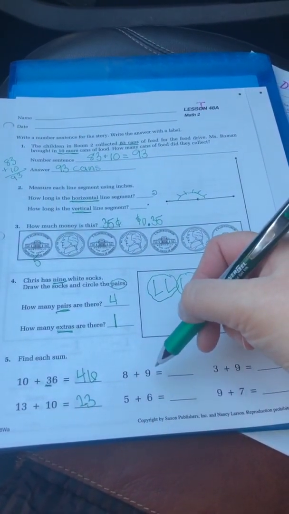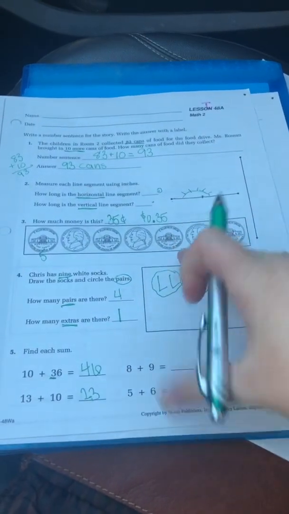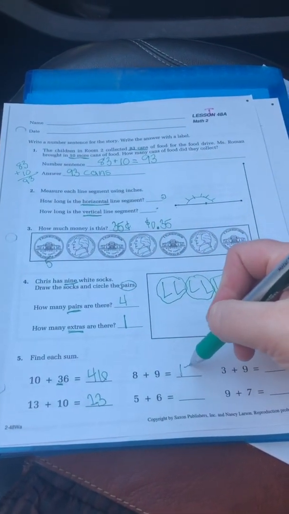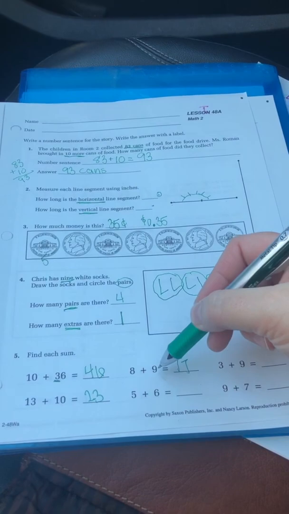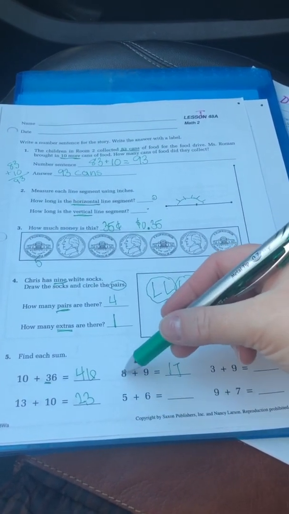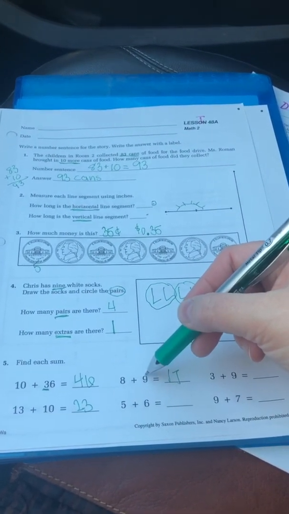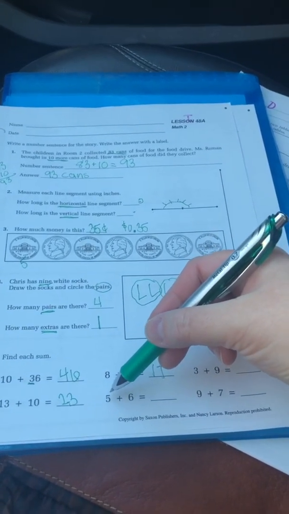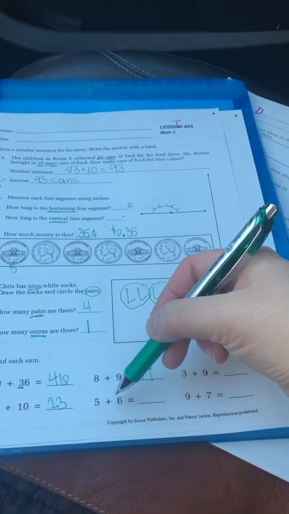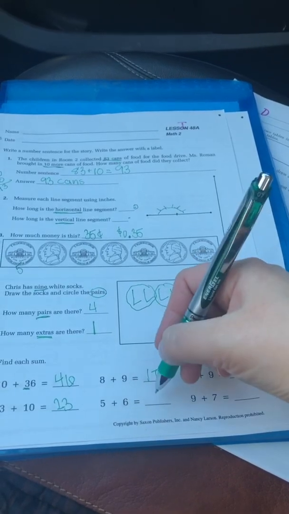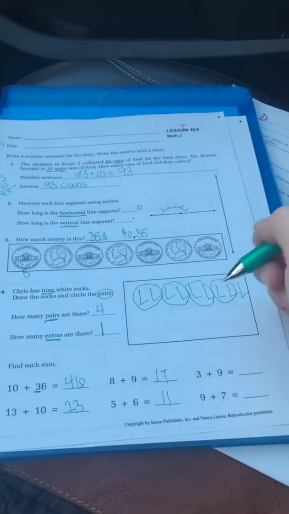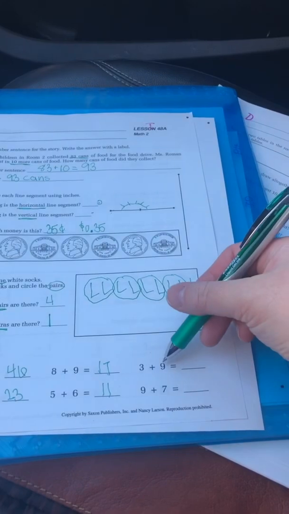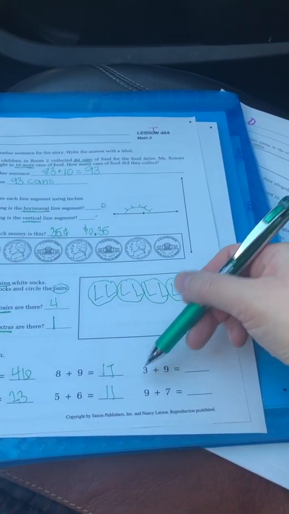8 plus 9. 17. If you know doubles plus 1, that's what we're practicing here. 8 plus 8 is 16. 9 is 1 more than that, so it's 17. Doubles plus 1 here. 5 plus 5 is 10. 6 is 1 more, and that's 11, if that makes sense. 9, 10, 11, 12.